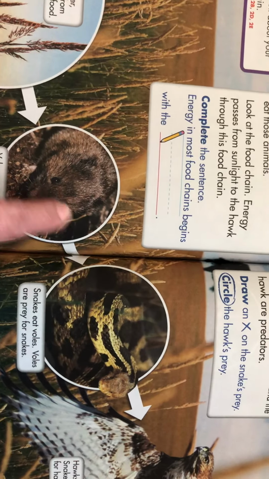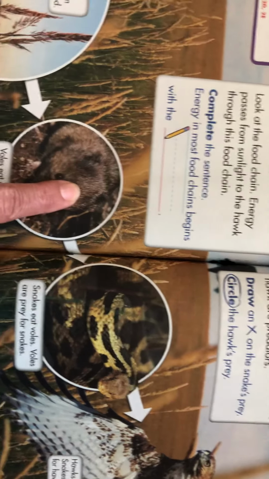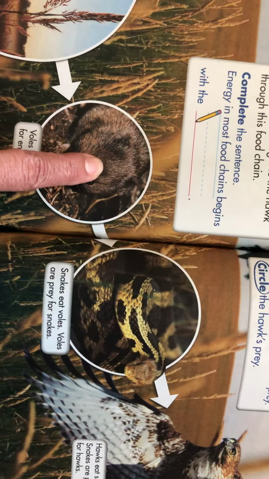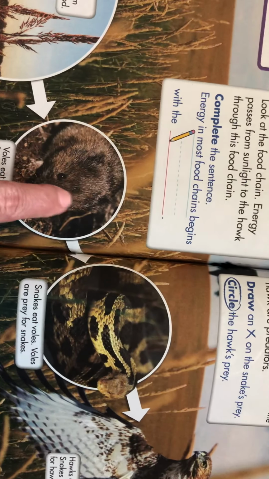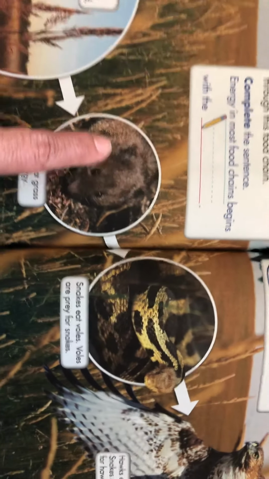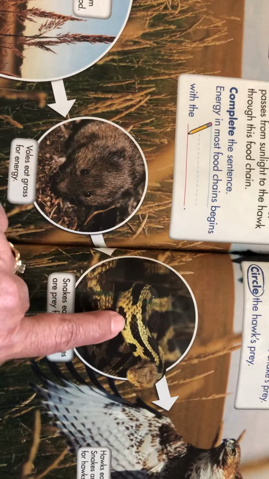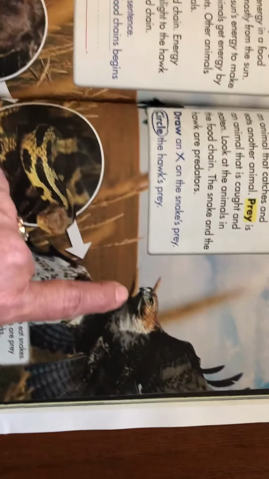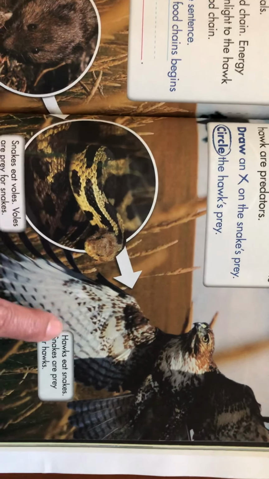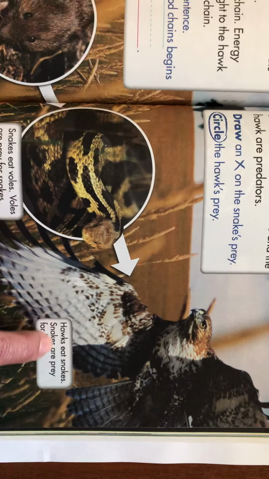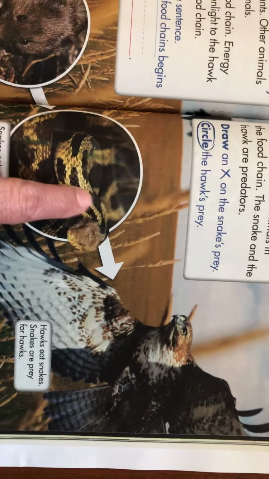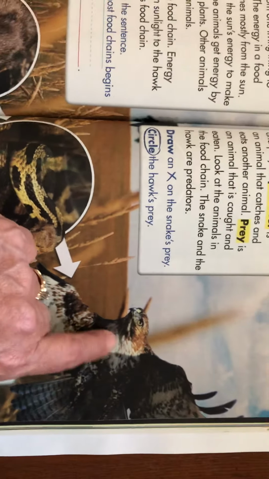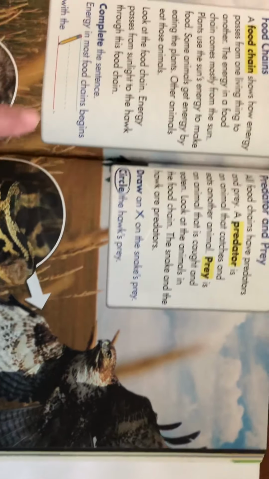If something can eat you, something bigger, you're a prey. So the voles eat the grass, the snakes eat the voles, and then the hawks eat the snakes. Hawks eat snakes. Snakes are prey for hawks. So snakes are prey also because a hawk can eat it.